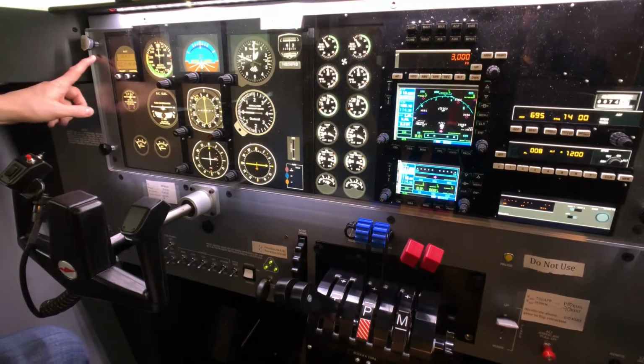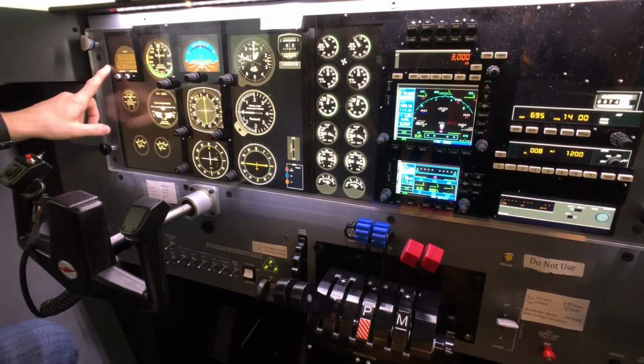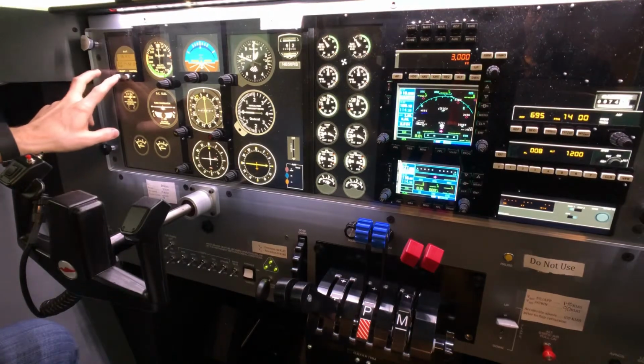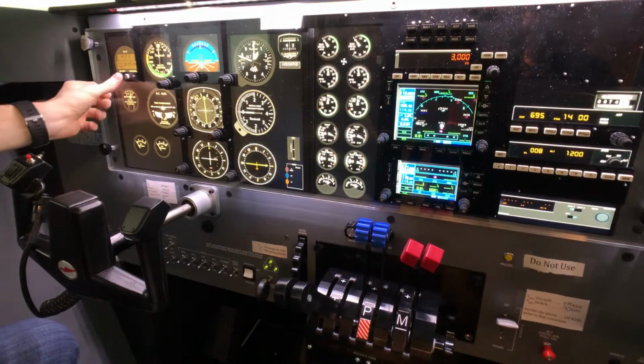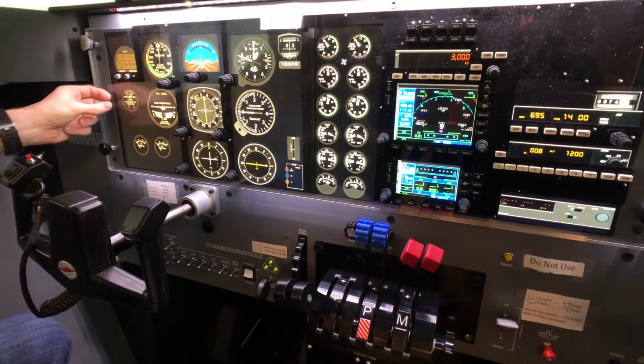In the top left corner for the pilot flying is the push to talk switch, as well as a clock that can be cycled through UTC time, local time, flight time, and elapsed time for a timer. Pressing the control button starts, stops, and resets the timer.